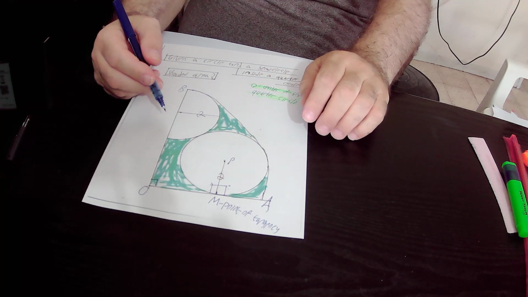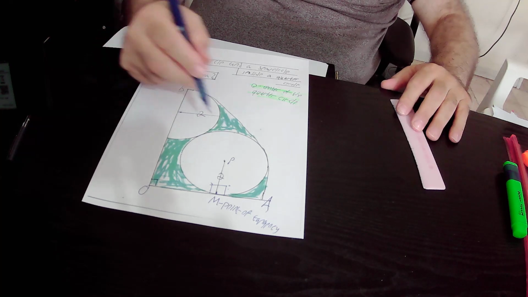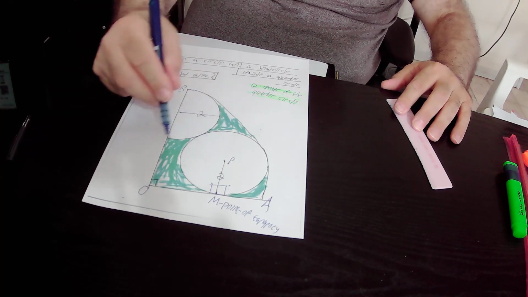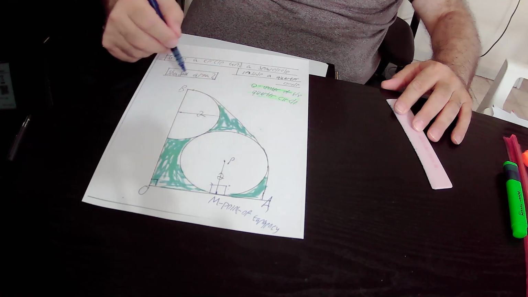In the next step, from point P, we will draw a perpendicular on BO. Again, from point P, we will draw a perpendicular on BO.